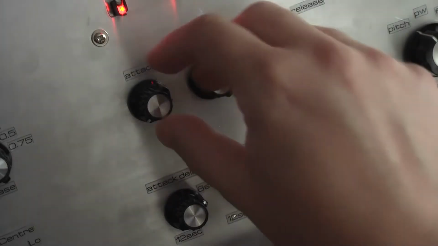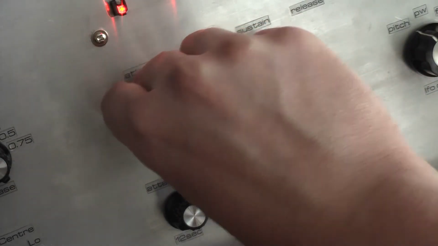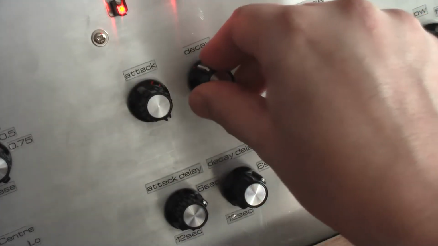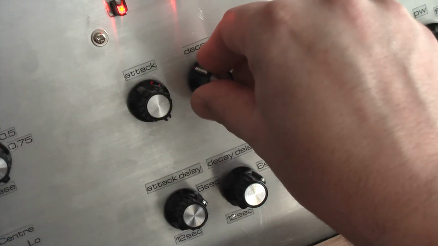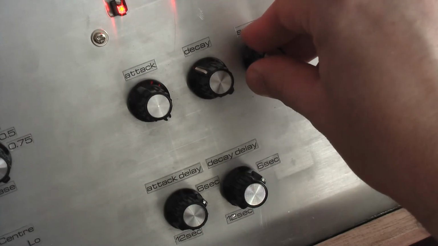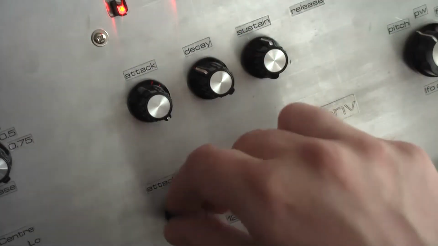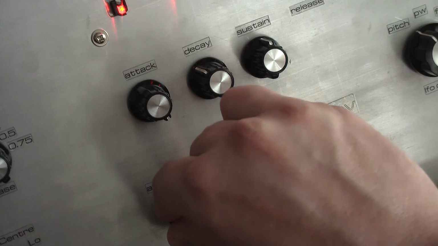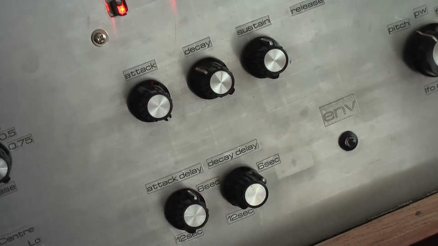The envelope consists of 5 controls. There is attack amount, decay amount and sustain amount. Then there is attack delay and decay delay to govern how long it takes for the attack and decay amounts to reach their set position.